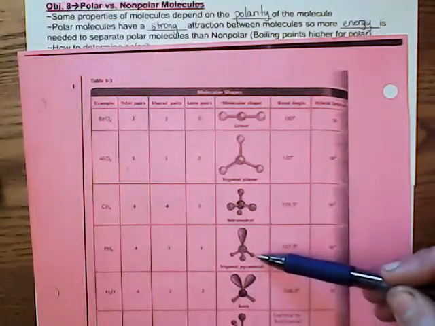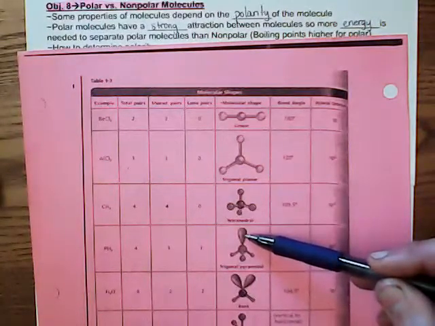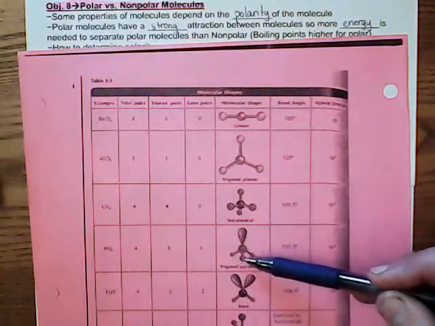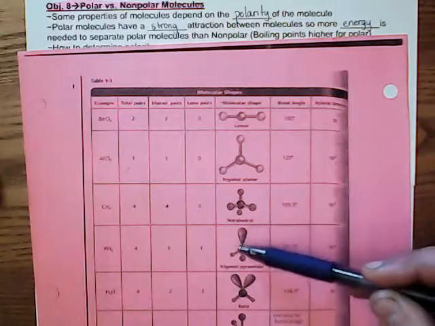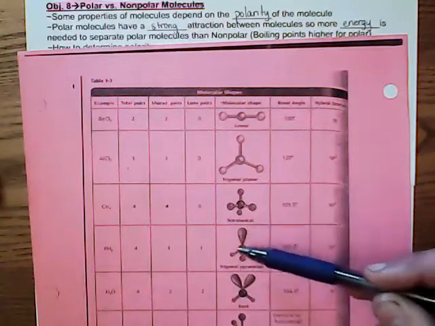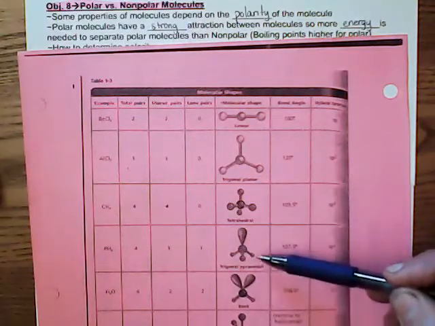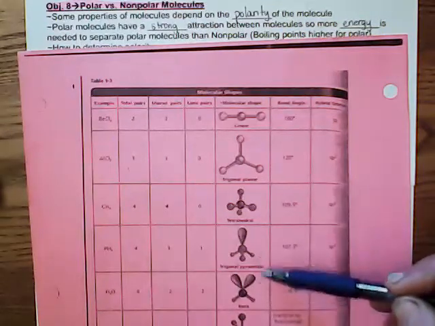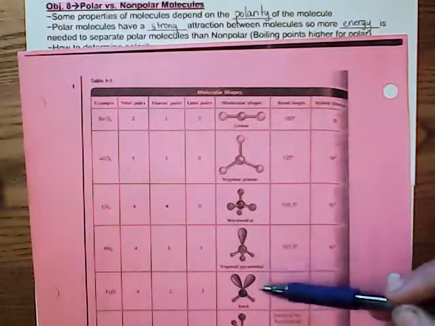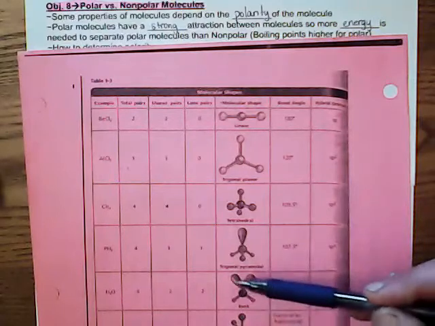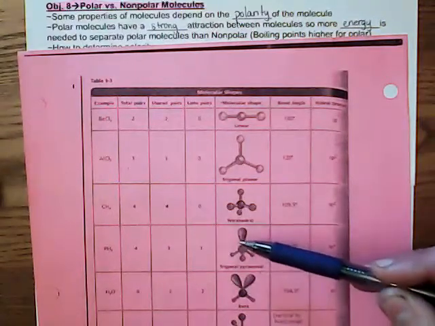Trigonal pyramidal is the same thing. You have this lone pair of electrons here, and then 3 atoms down there. These will never all 4 be the same. So therefore, these 2 shapes will always be polar every time. There's no way they can be nonpolar because they will never be the same attachments all the way around.